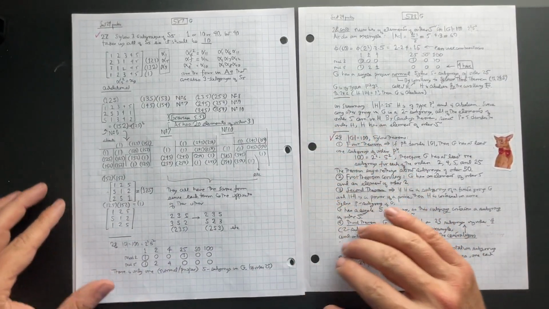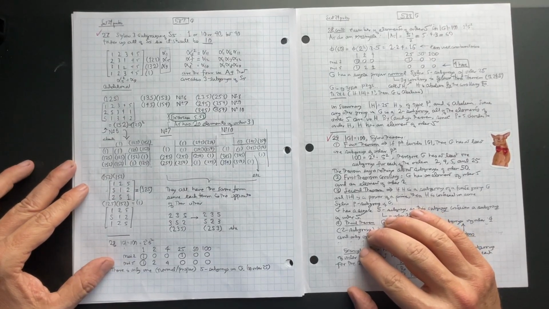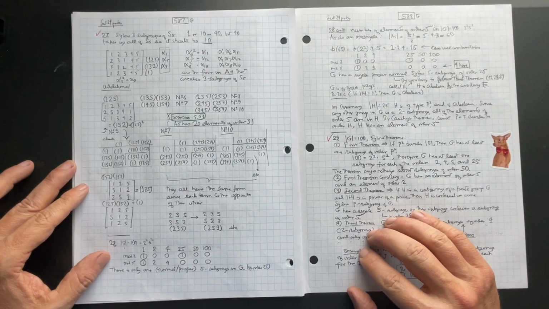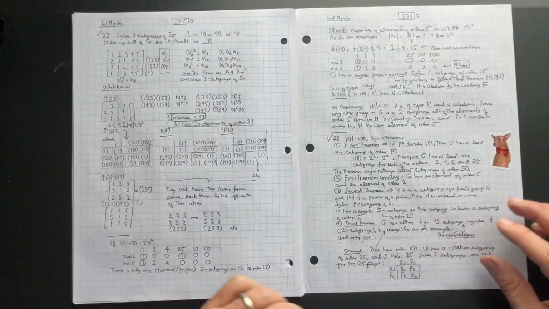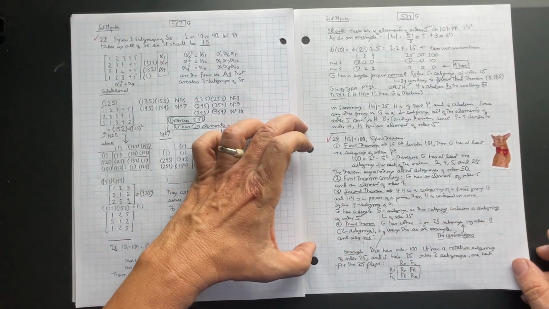27, I also got right. Yeah, more Sylow subgroups. And 29, I got right.